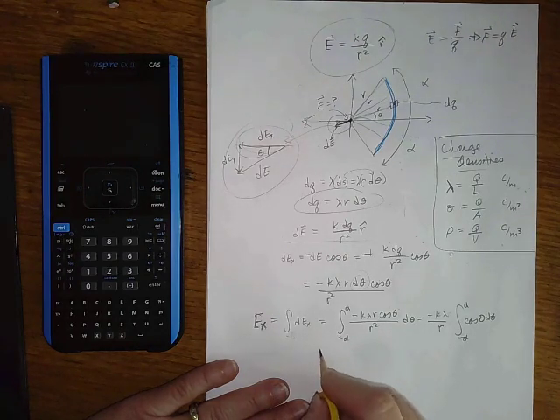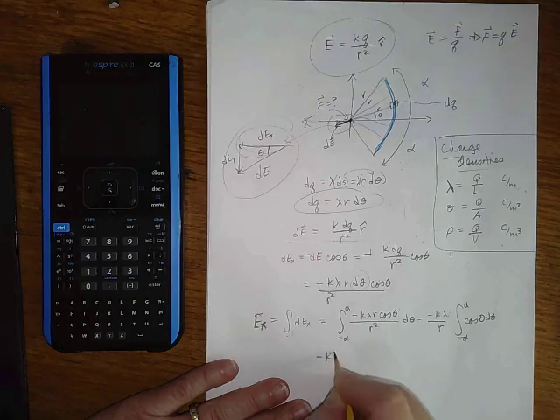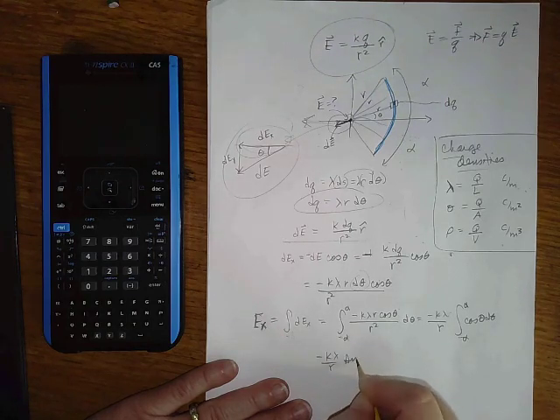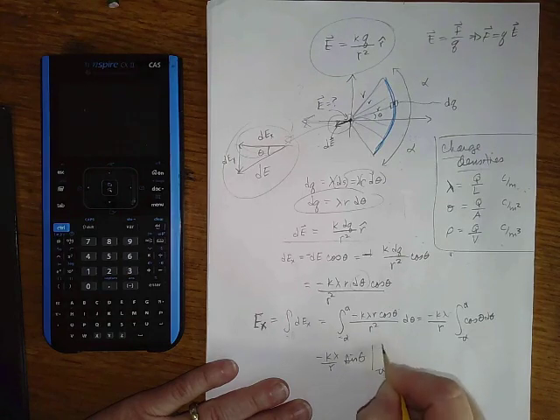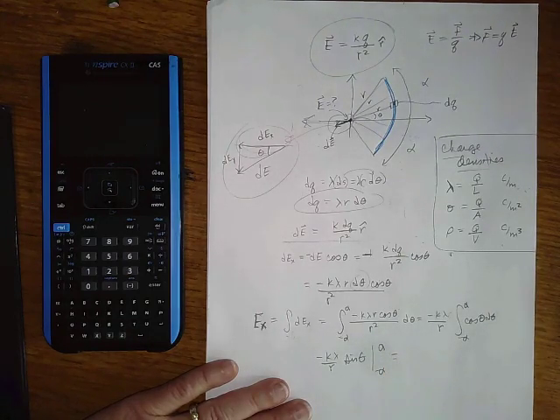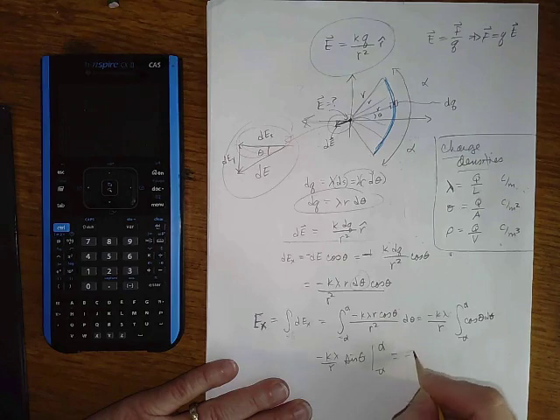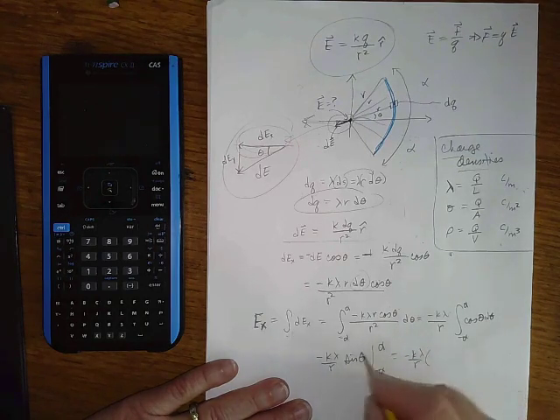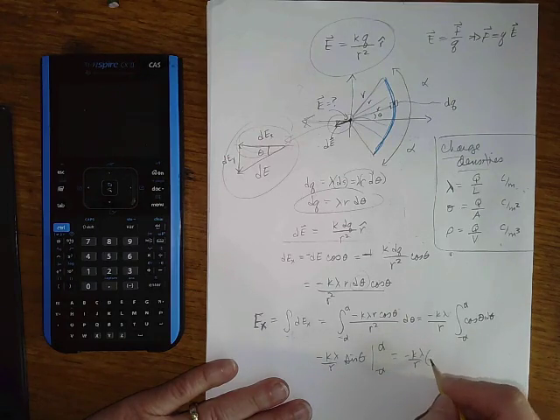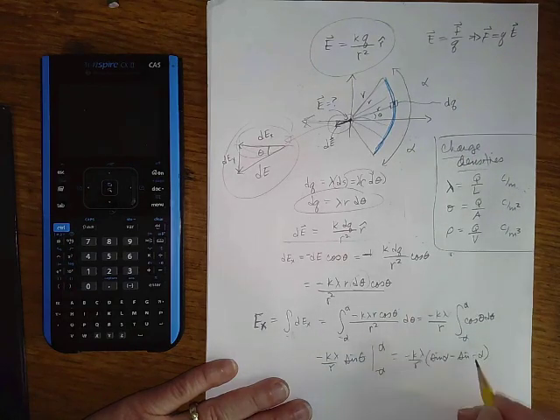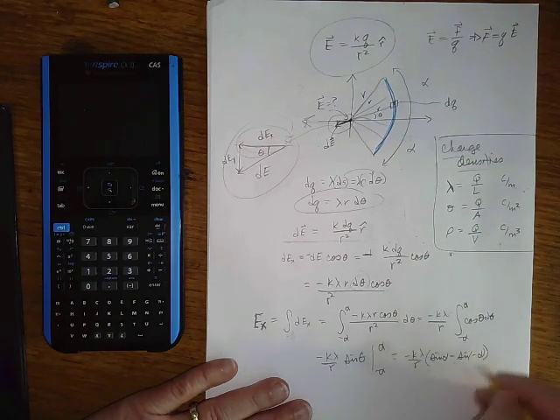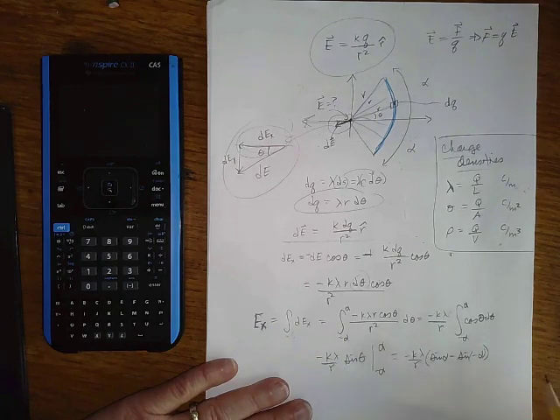And so negative k lambda over r sine theta goes from negative alpha to alpha, and so we're going to have negative k lambda over r, final minus initial, so sine alpha minus sine of minus alpha, and minus sine of minus alpha is plus sine alpha, because sine is an odd function, so this whole thing becomes another plus sine alpha.